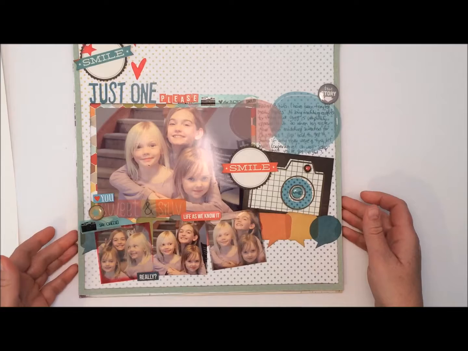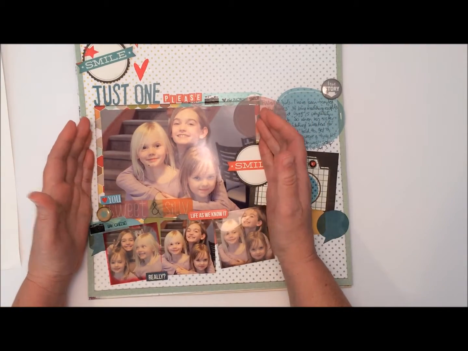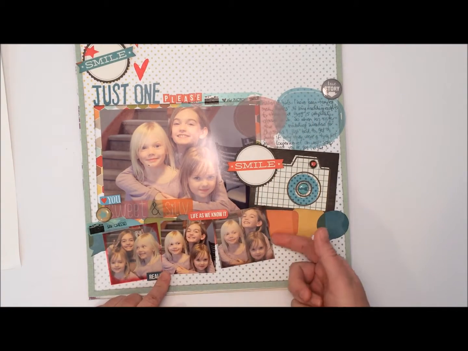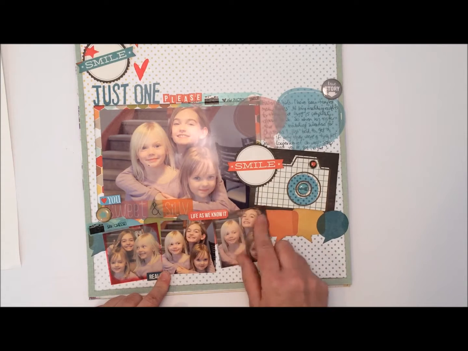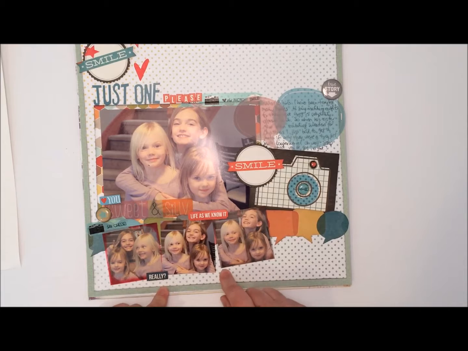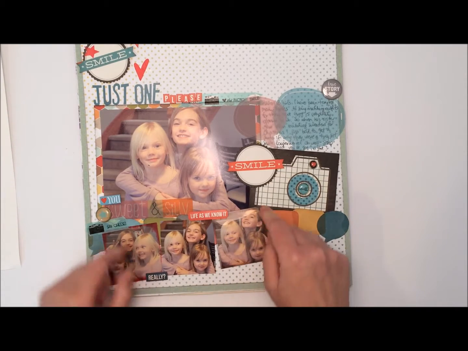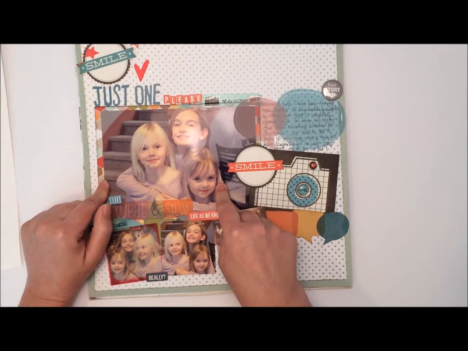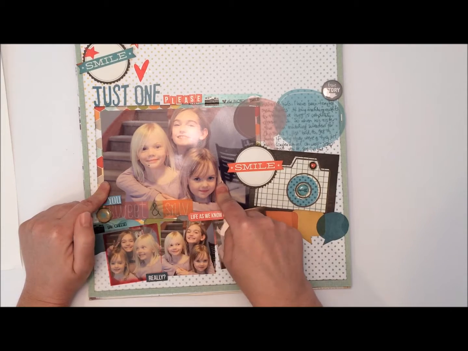Another one with a larger focal photo. The smaller ones here are actually behind a photo transfer. But it's really the big one that I want people to look at.